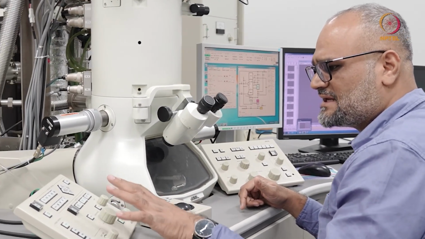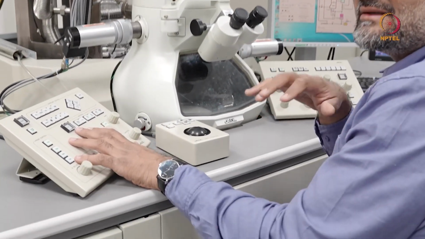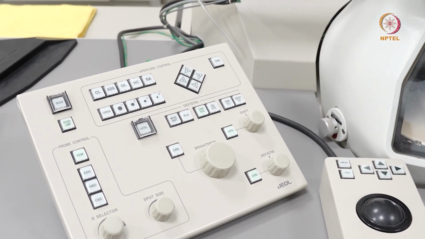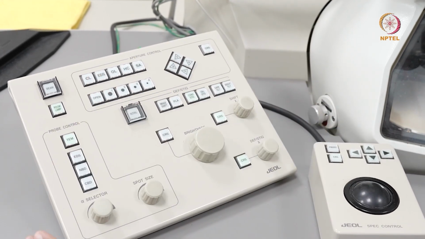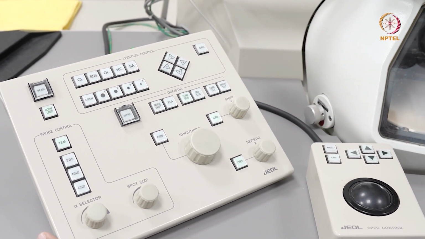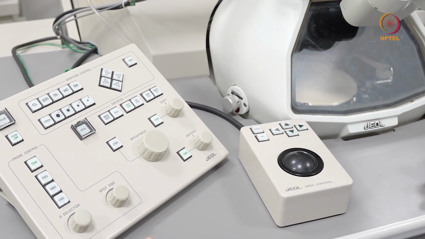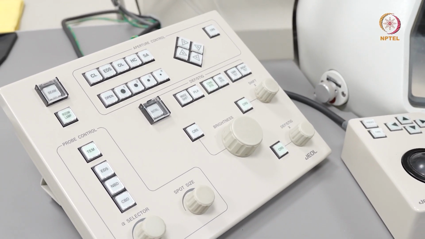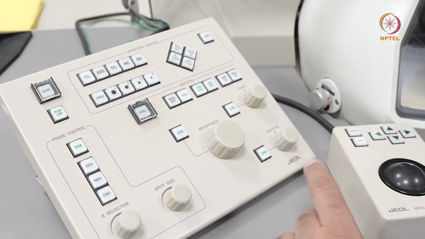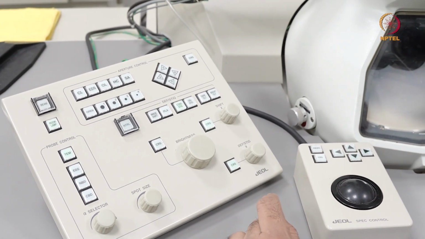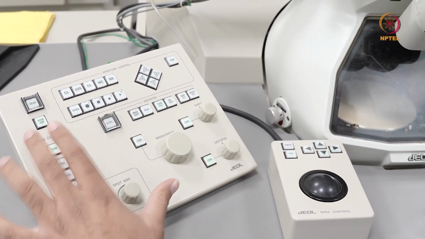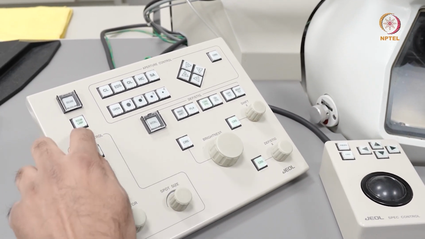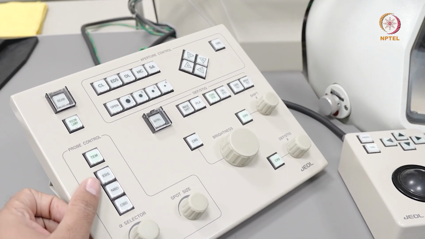If I focus on the control panel on the left, I see various details. Now, like I was mentioning to you, the first step of alignments, I start by checking if my probe and my illumination system is proper. So all those knobs are over here. Some of them are on the left and some of them are on the right. On this location here, you see the probe control.